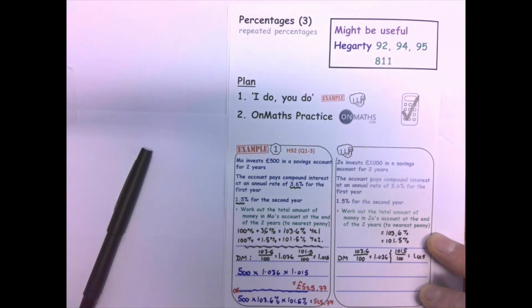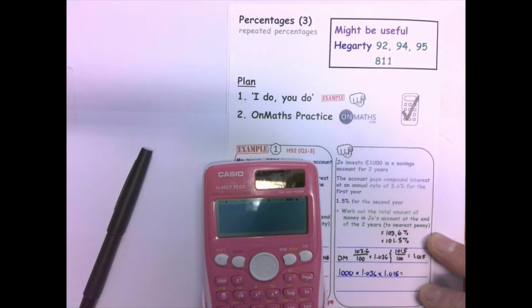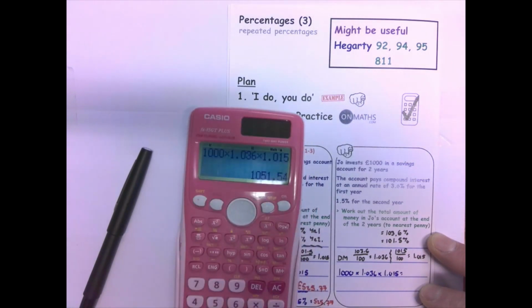So we need to do the calculations now. We've got £1,000 in our account, right? £1,000 in the account times 1.036 times 1.015. We'll do that on the calculator. So 1,000 times 1.036 times 1.015 is £1,051.54.